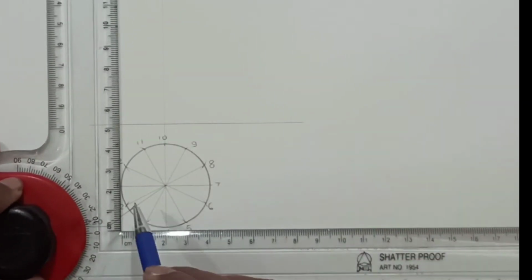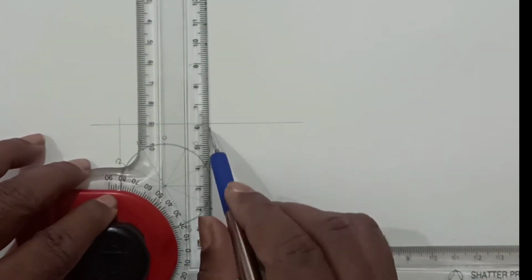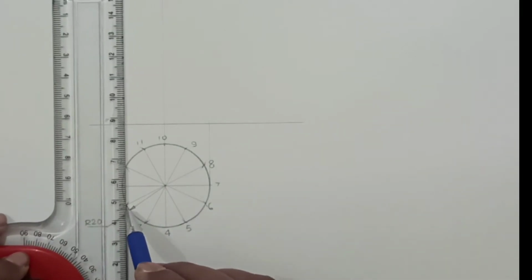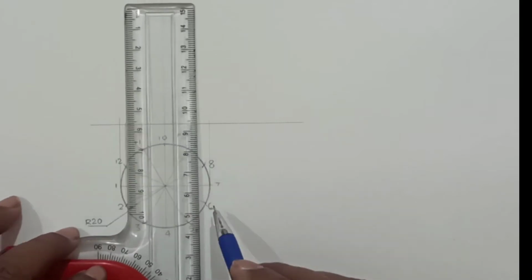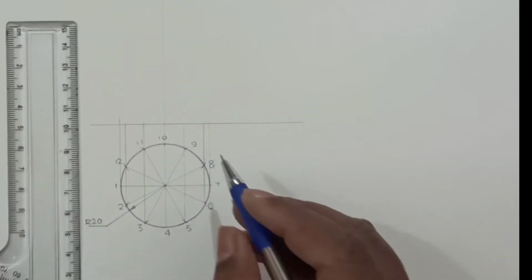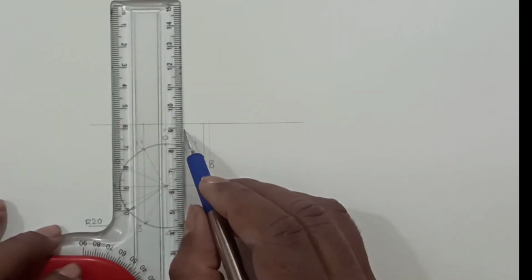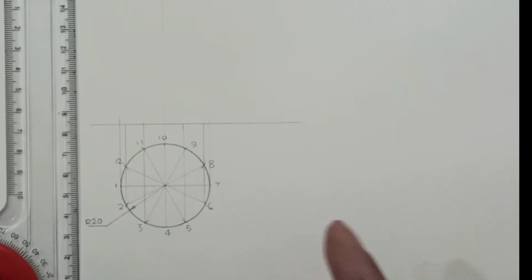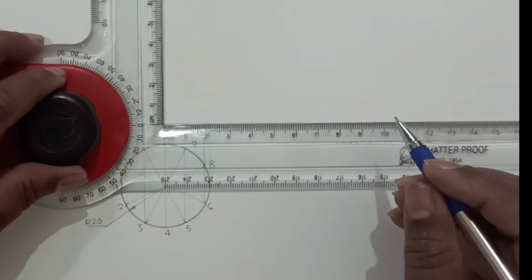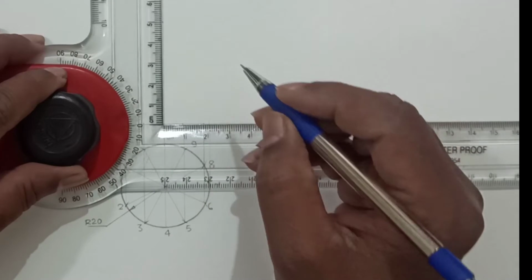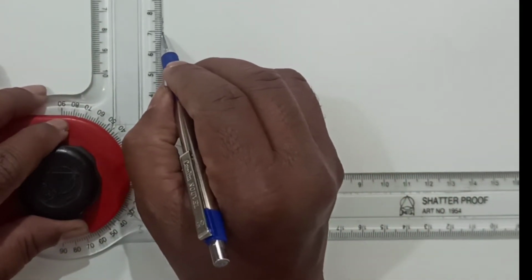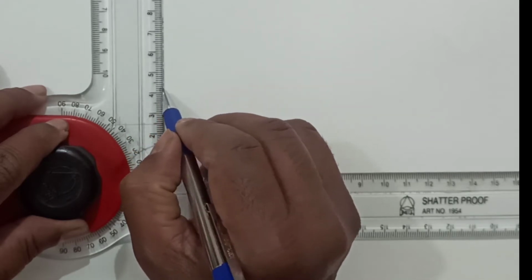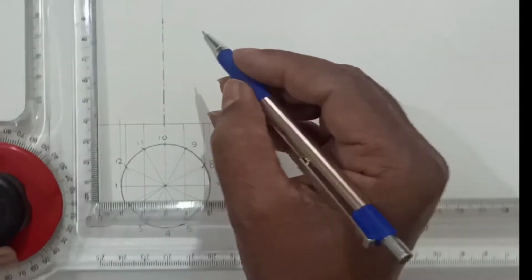Now we have to proceed to the front view. For this, shift all these base points for the front view on the XY line. Now locate the axis length of the cone, which is about 50 millimeter, represented by means of a center line.